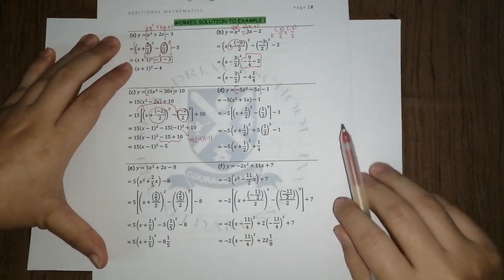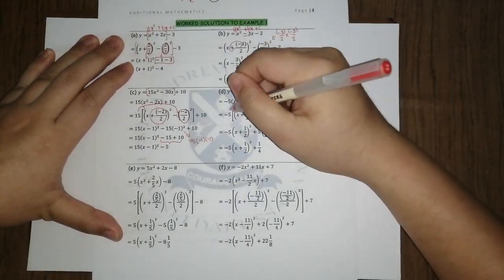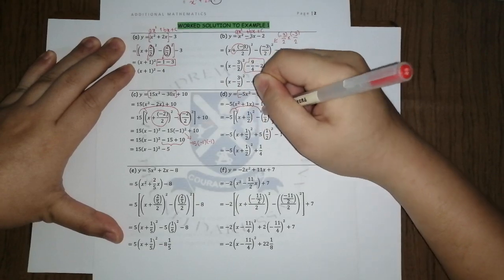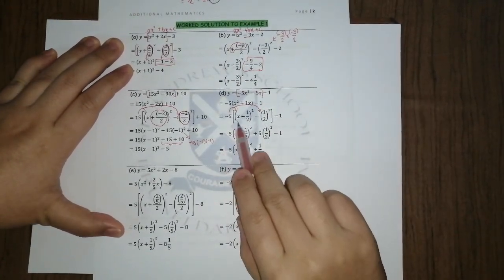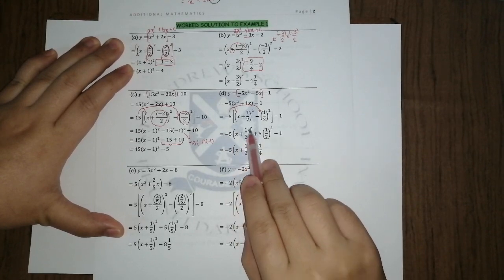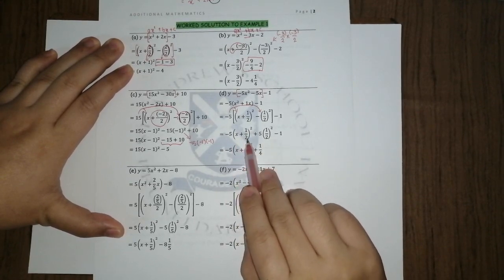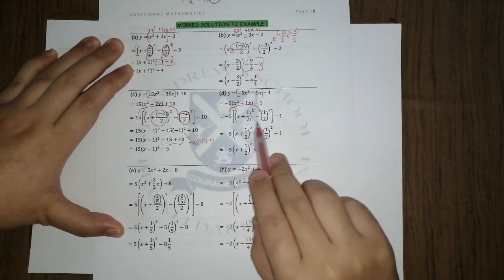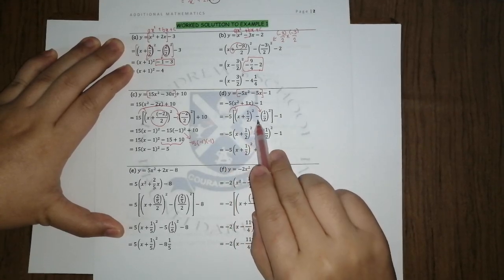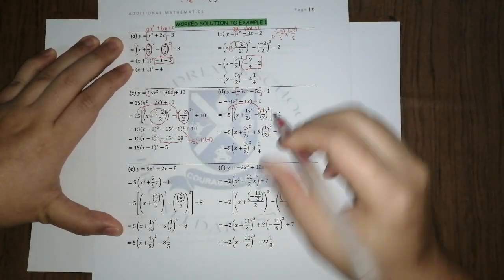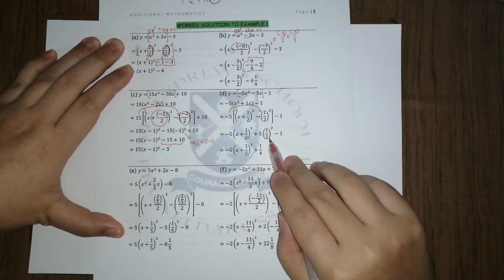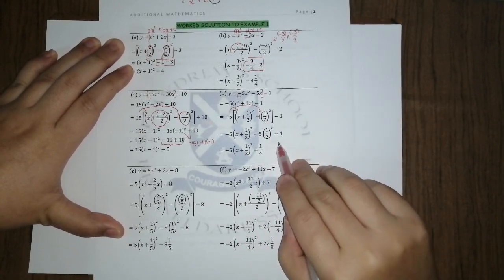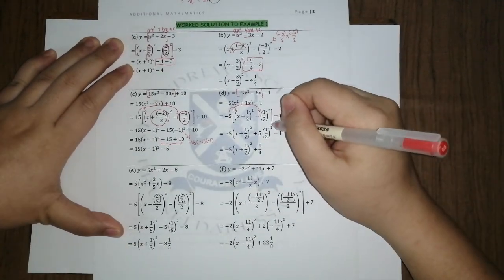Next is performing the expansion, open it up to remove the square bracket. So you got negative 5 multiplied by x plus 1 half, sorry, squared. Negative 5 times negative 1 gives you positive 5, half squared, minus 1. Now using a calculator, simplify.